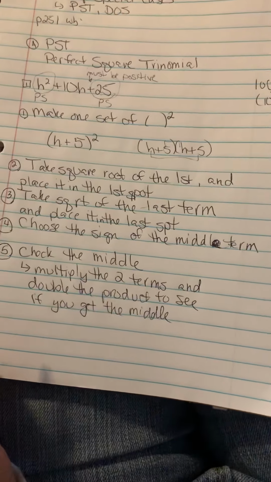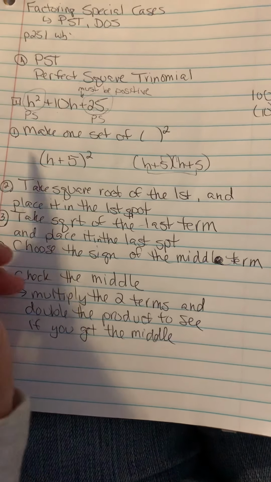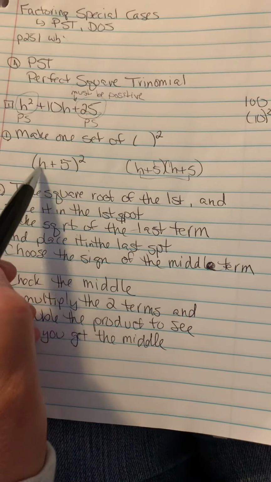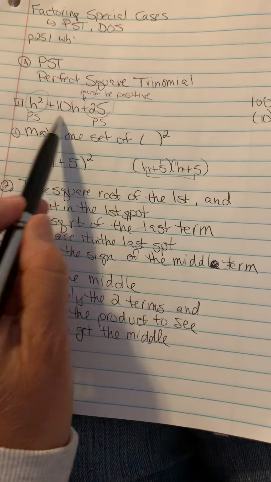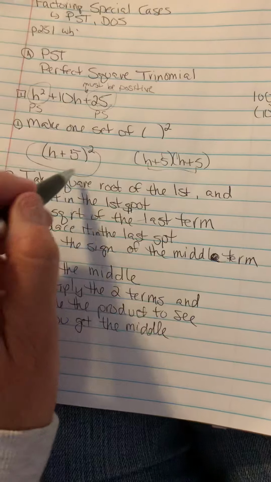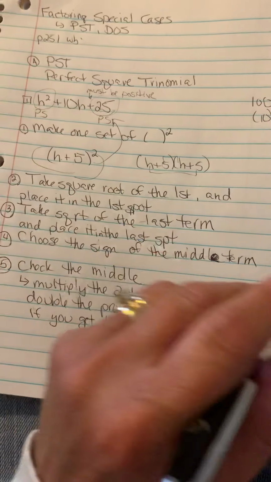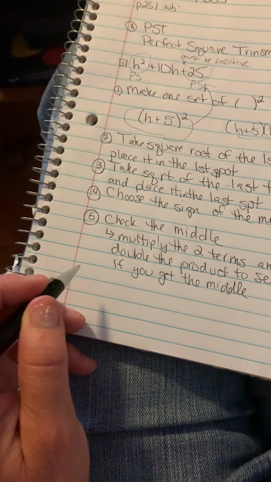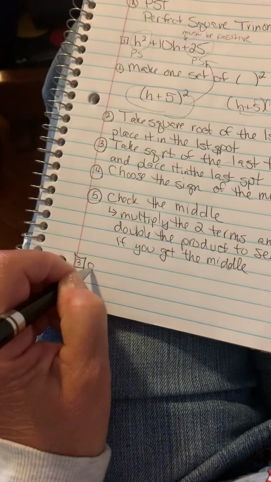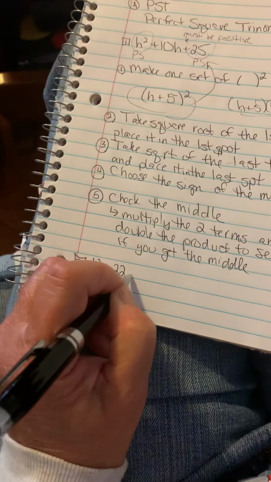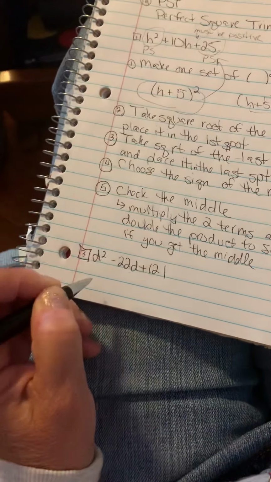Because remember, that was our way of multiplying these the other day. So if I go back here, h times 5 is 5h. Double 5h, you get 10h. So we know that is the answer to that problem. Okay? We're going to try number 3 in the workbook, and that is d squared minus 22d plus 121.